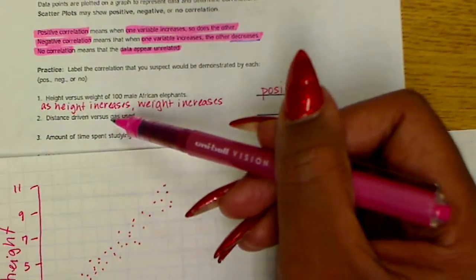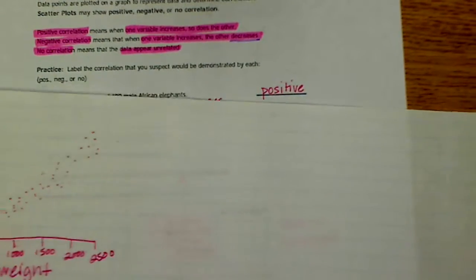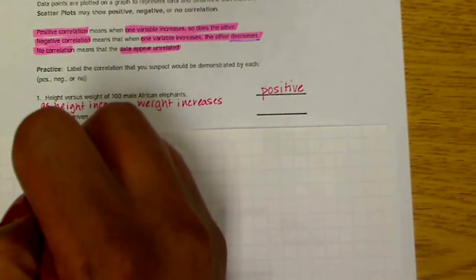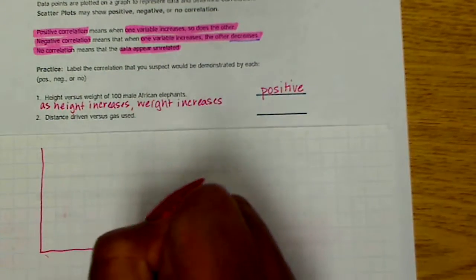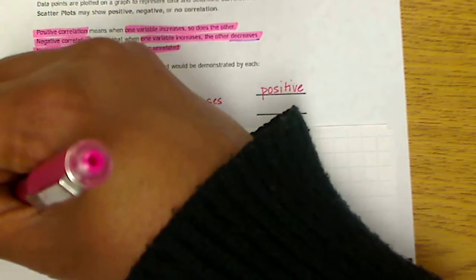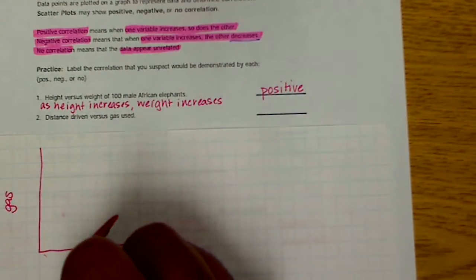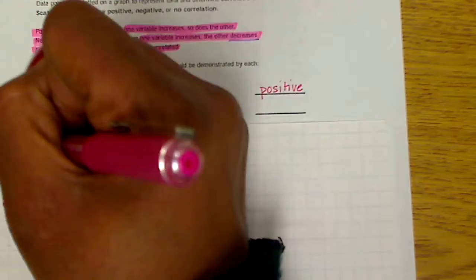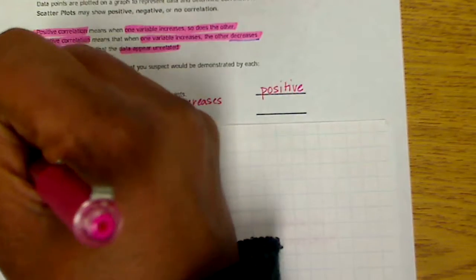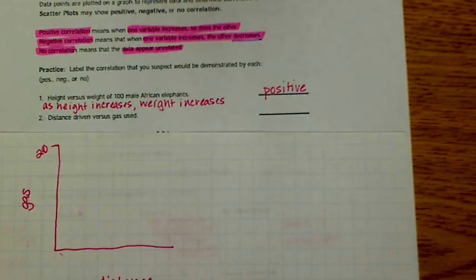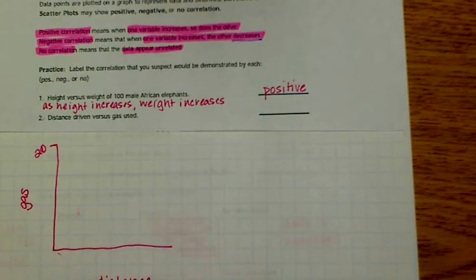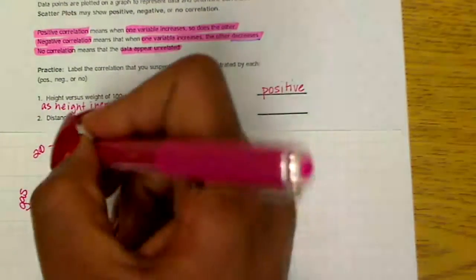It says distance driven versus gas used. So let's take a look at this. All right. I have gas, and distance. And your standard gas tank is going to be about 20 gallons. If you're driving some type of larger SUV, you might have a larger tank than that. You actually might have a smaller tank. A lot of newer cars have smaller tanks so you can get better gas mileage, because your car won't weigh as much, so it can go faster.